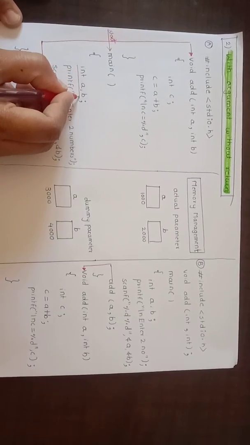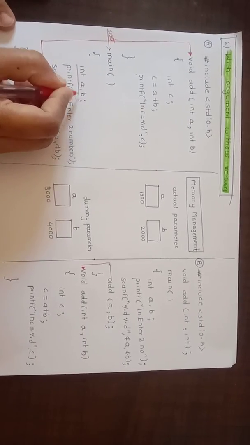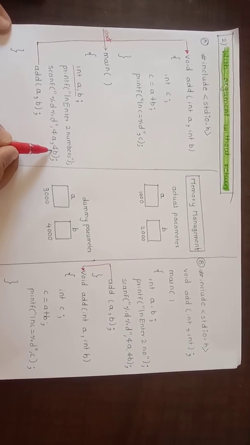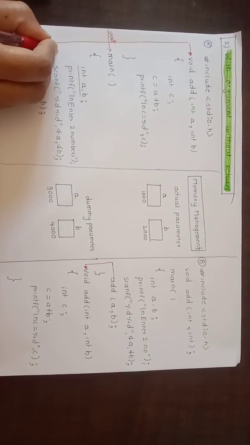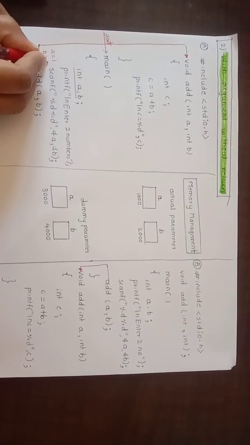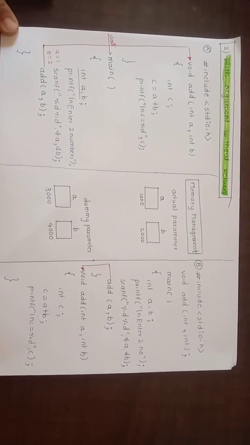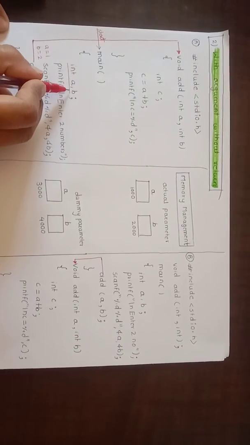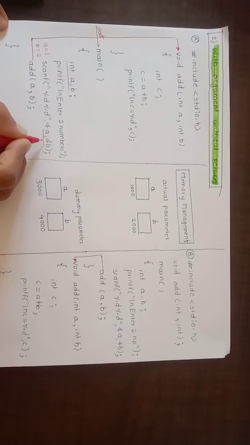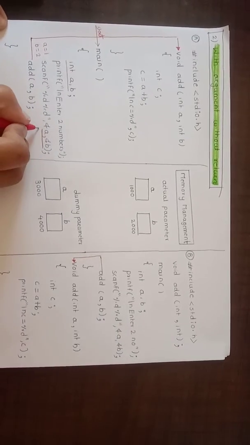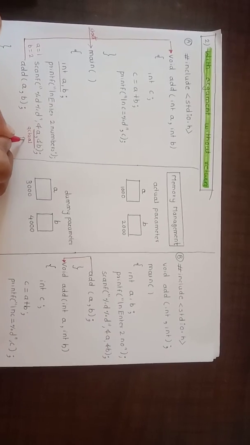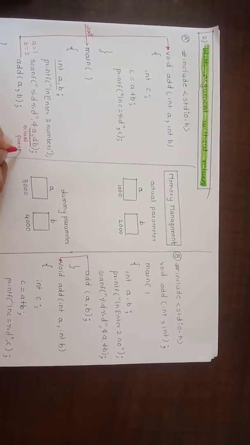We declare two variables int a and b. We accept those two values a and b. Suppose a is equal to 1, b is equal to 2. Okay, now this a and b is called as actual parameters.